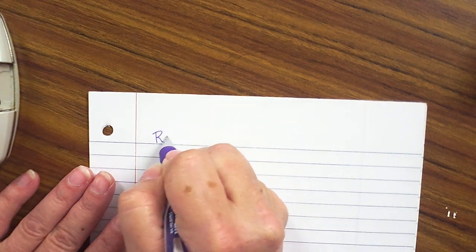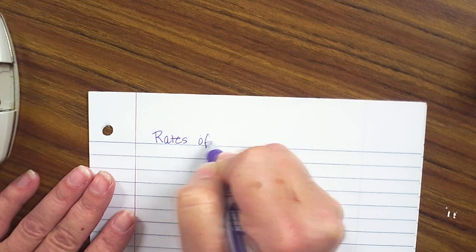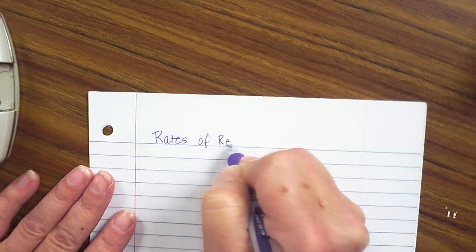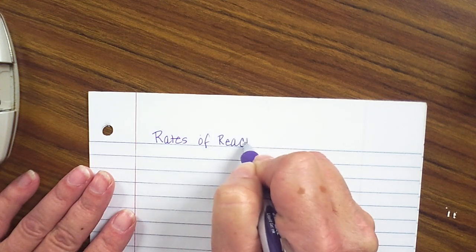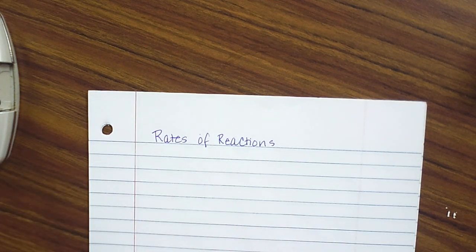Today we're going to be doing rates of reactions. Should not take long. This is like part 1 of rates of reactions. Tomorrow we're going to do part 2. It's pretty quick, pretty easy.